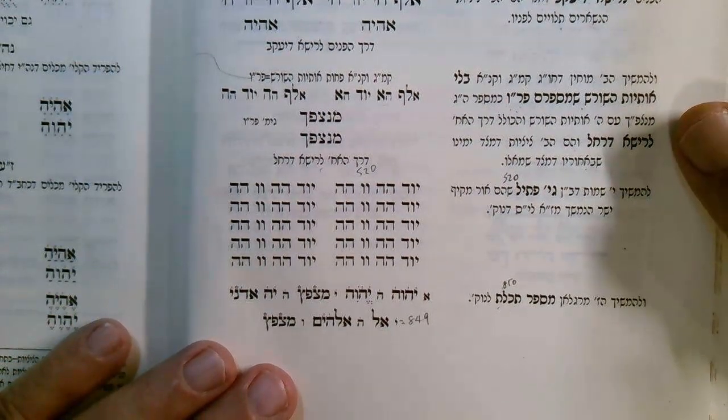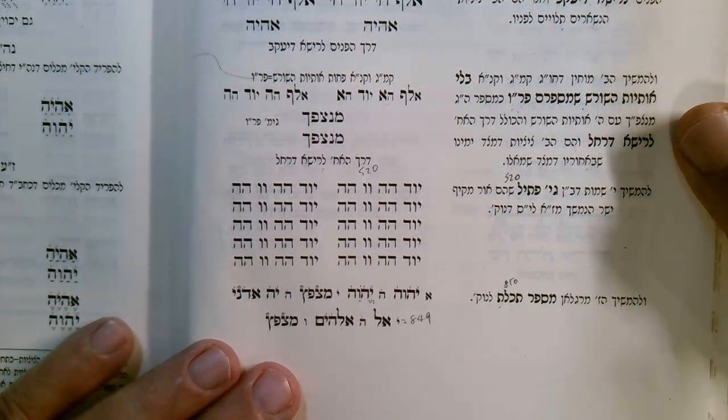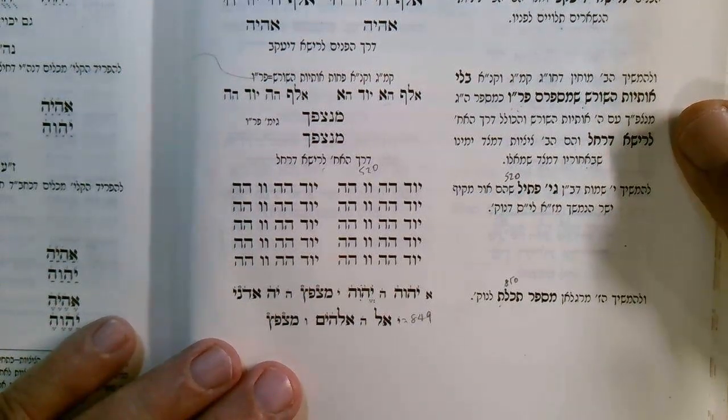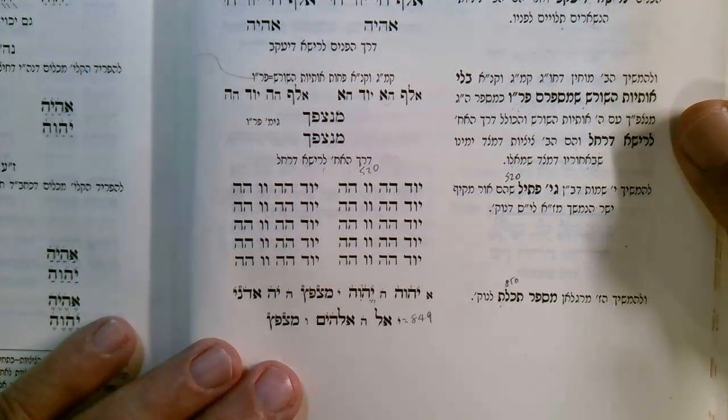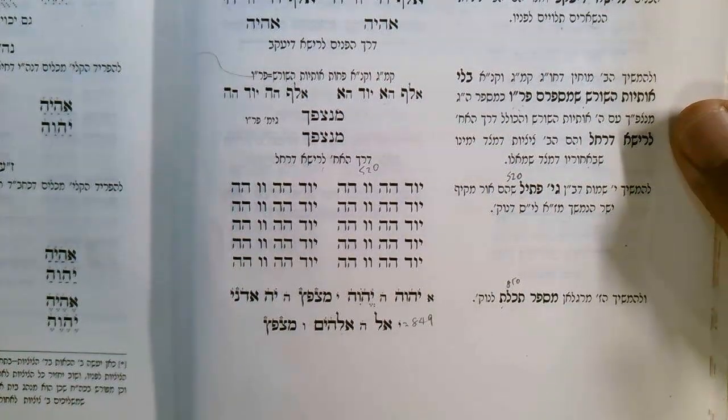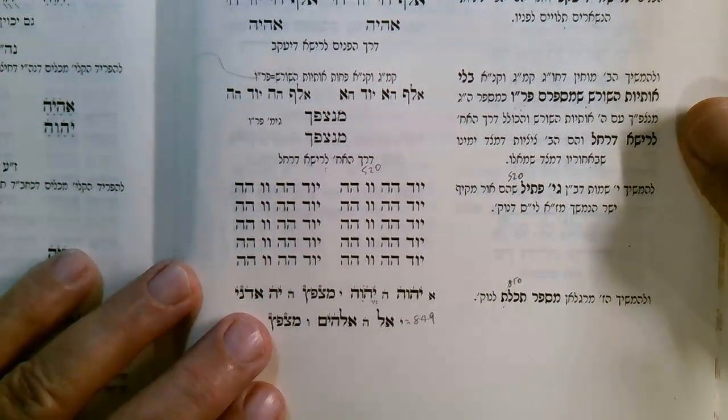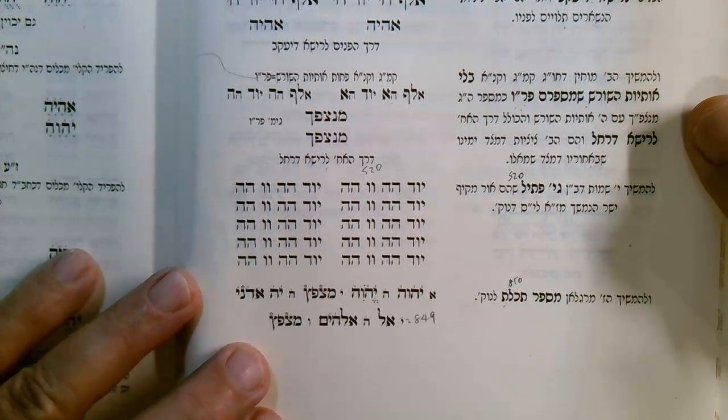Now another place in Shabbos, we have another place where it refers to these 7 pearls. I don't think it's the same 7 pearls, but I didn't look it up. Actually, it's not in this book. It's in another one. These are the 7 pearls.